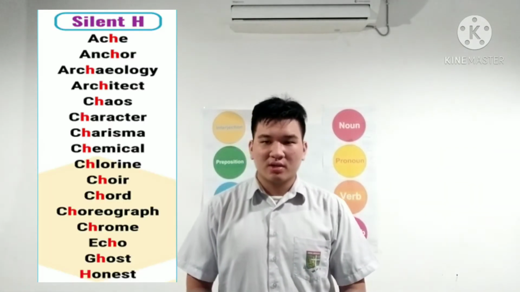The third rule is that H is mute at the beginning of many words. And also remember to use the article an with an unvoiced letter H. And the last rule for the letter H is that most of the words beginning with H are not silent. And also remember to use the article a with a voiced H. These are the examples that start with the letter H.